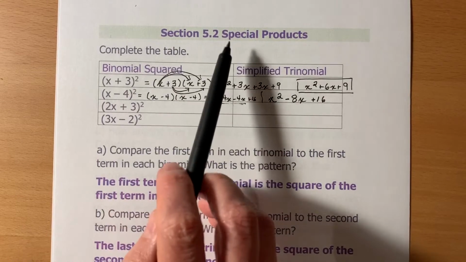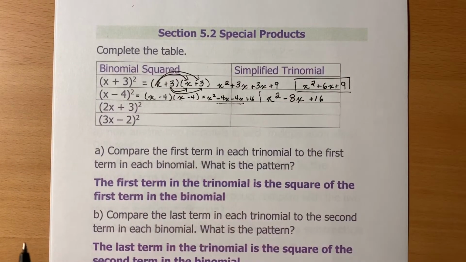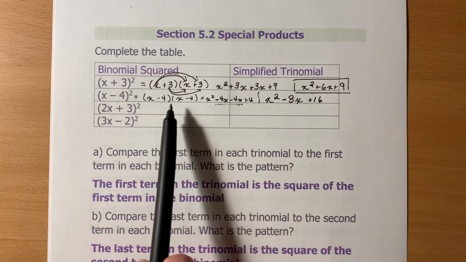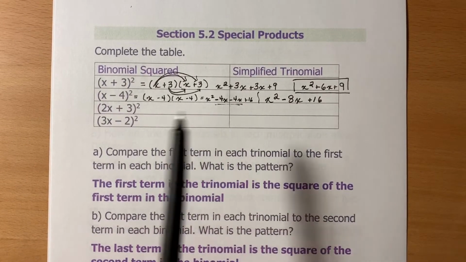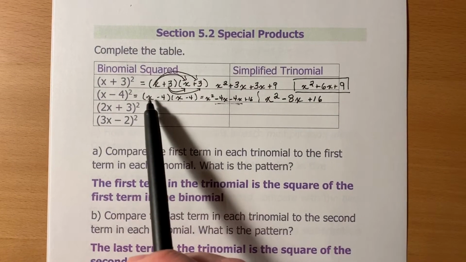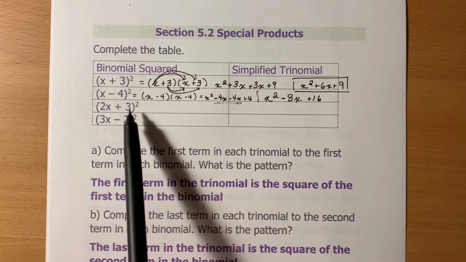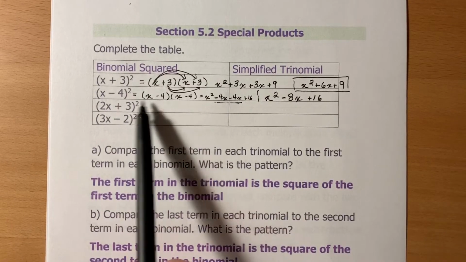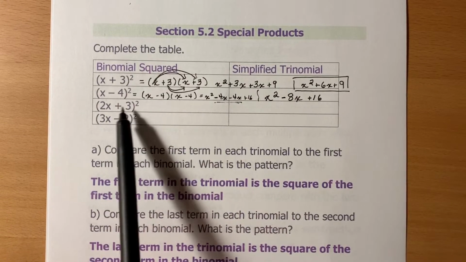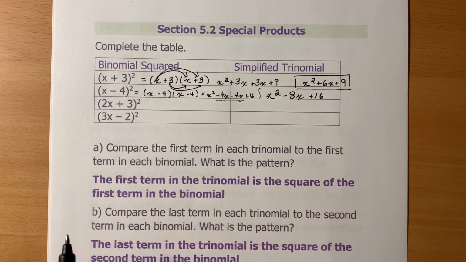So the nice thing about a special product is if you do know the pattern, you can go straight to the final answer. If you don't remember the pattern and you're just left guessing, then of course you can write the binomial two times and then use FOIL. Okay, so with these two, let's not do FOIL. Let's just, again, review how you could go from the binomial squared to the simplified trinomial.